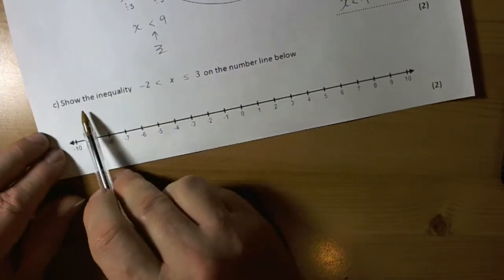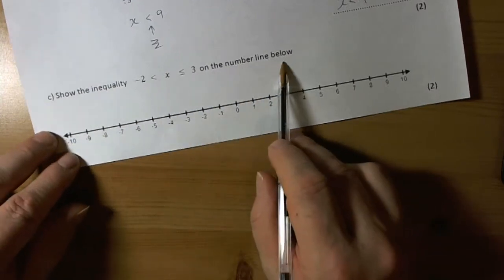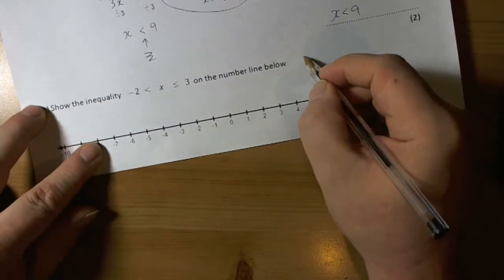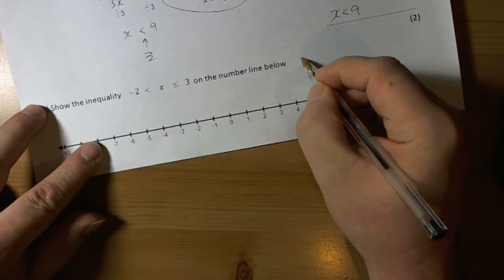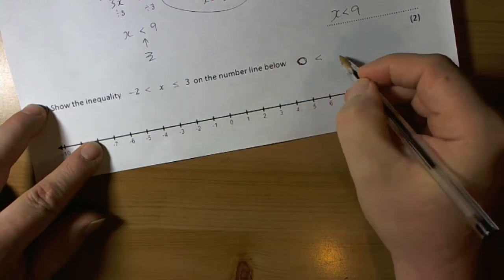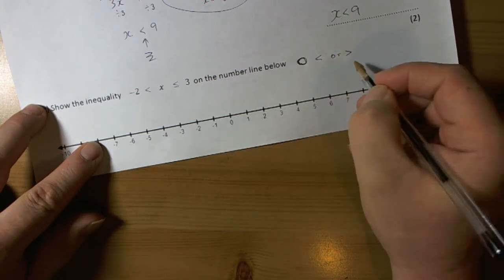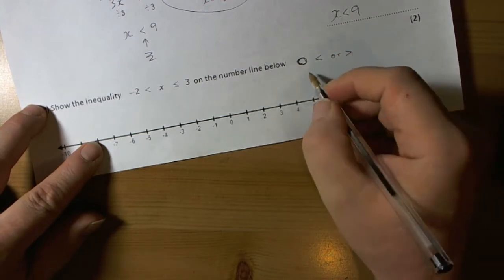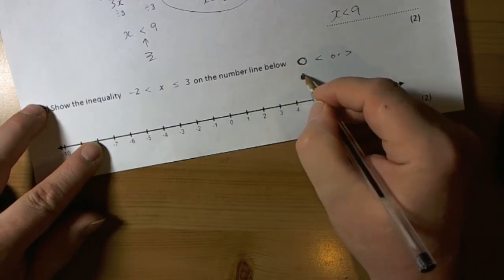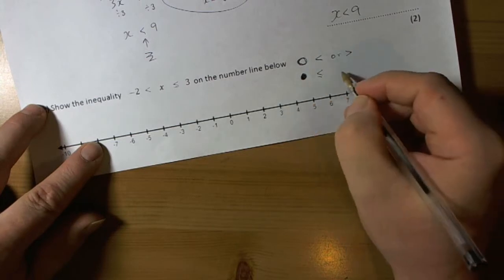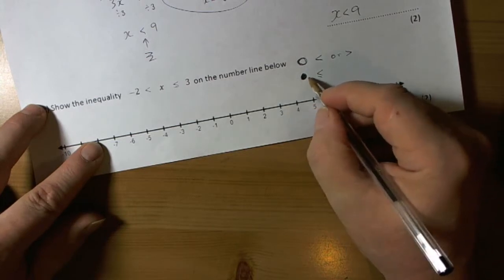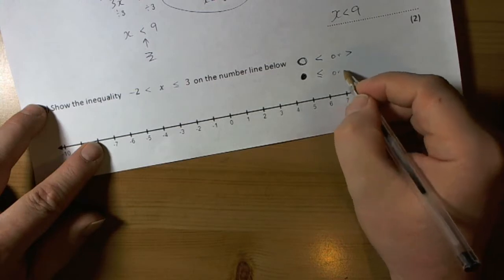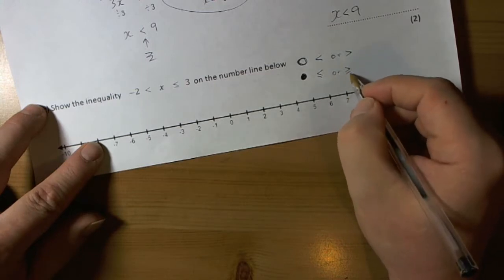The last part of this question says show the inequality on the number line below. Well, we need to remember there are two symbols to use when we're showing our number lines for inequalities. We use an open circle if we think that things are less than or greater than, so in other words not equal to the value, and we use the coloured in circle if we think the values are on the line as well, on the number itself as well, so equal to it or greater than or equal to it.